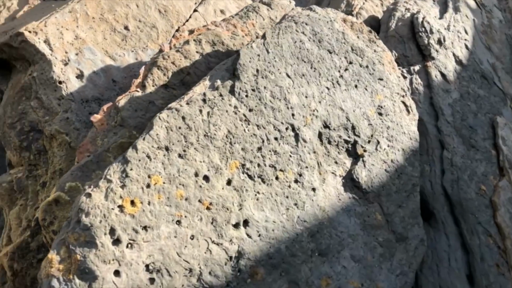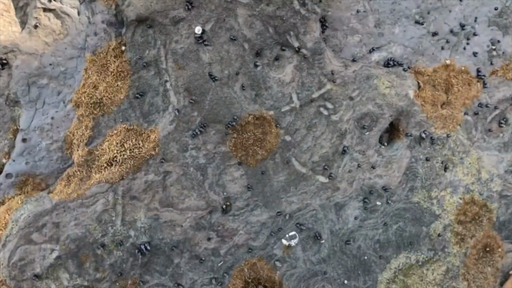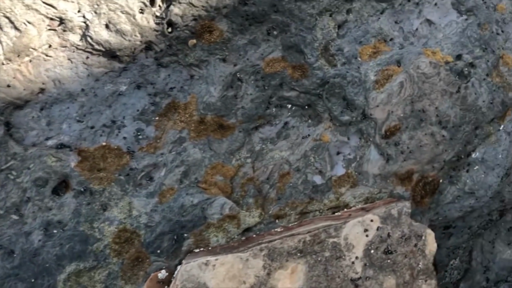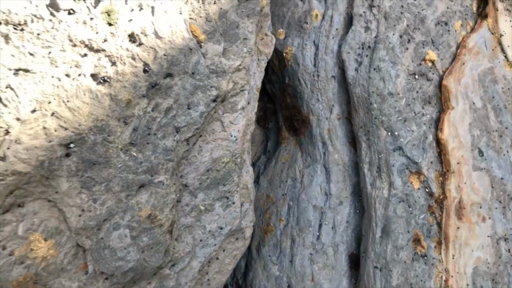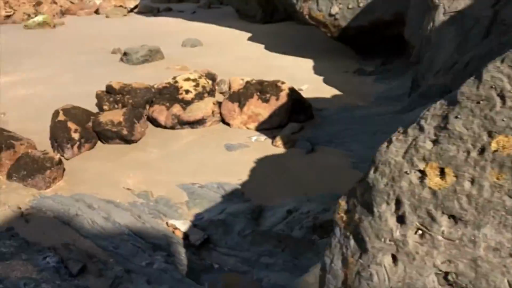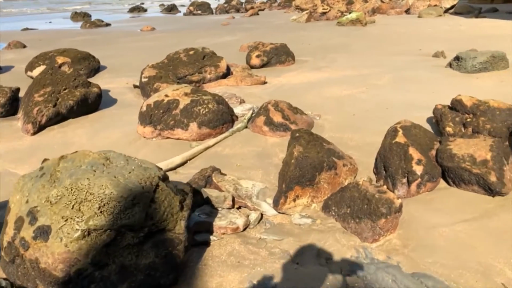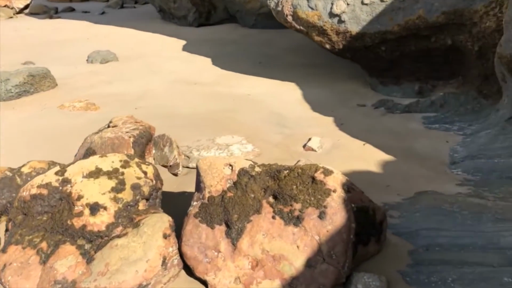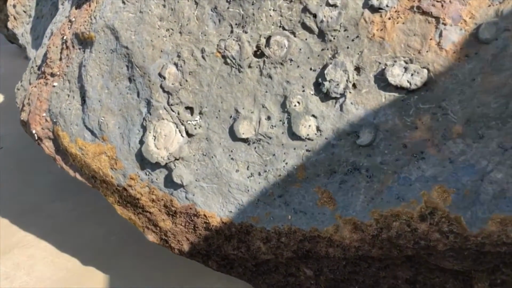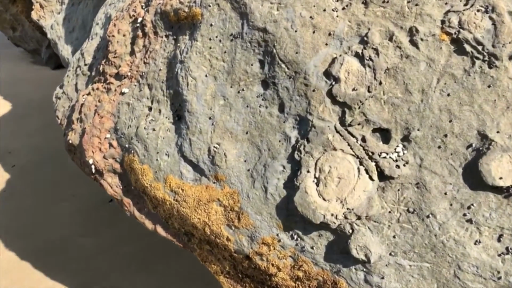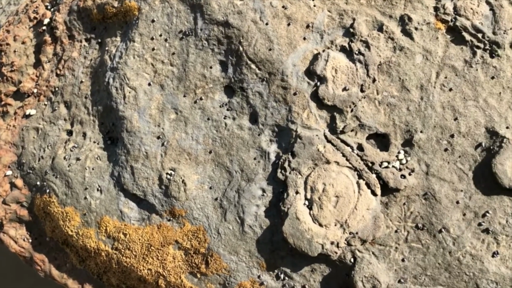There is also significant bioturbation of these units. We can see Macaronichnus present here, as well as a few other varieties. So here we are looking at what is called gyrolithes.